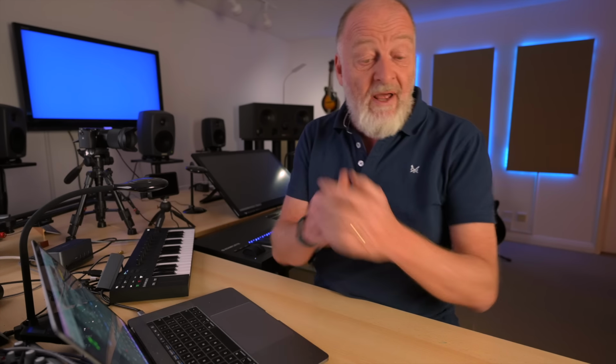What will happen if you overload either of these systems? You get big warnings come up and say, you have transgressed, you have run out of CPU, or something like that.